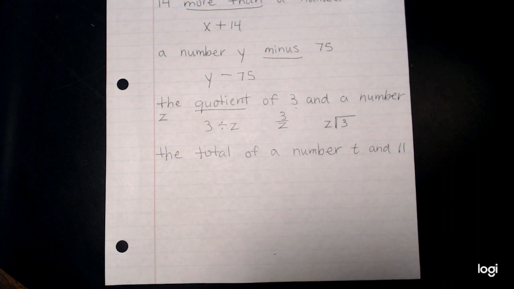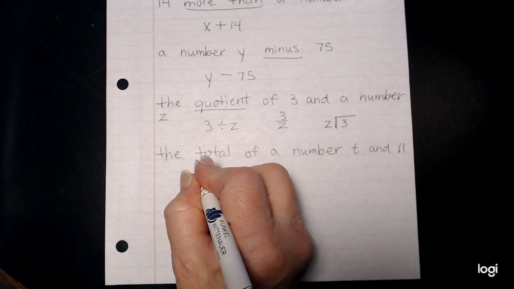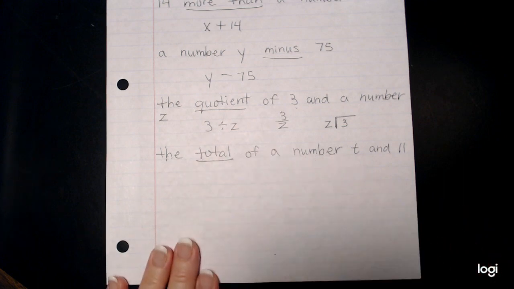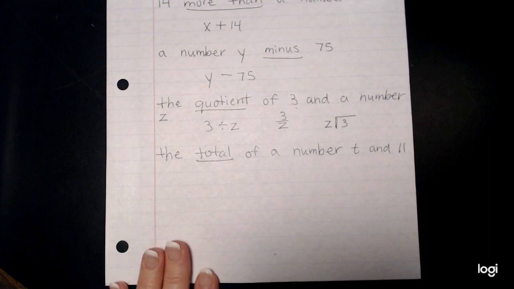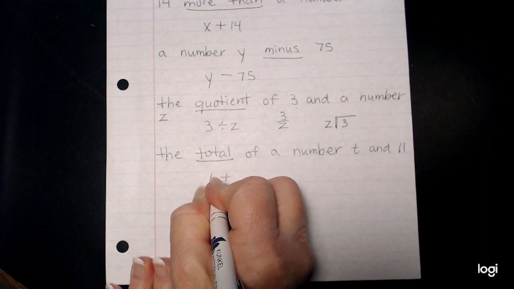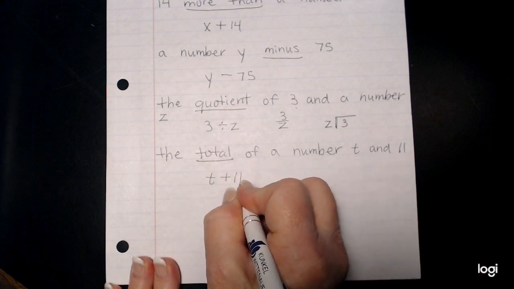The keyword is total. If you look on your list of words, total means to do what? You are correct. Total means to add. Of t and 11. And I sometimes put a little curve on my t just because I want to make sure you know it's a t and not a plus symbol.